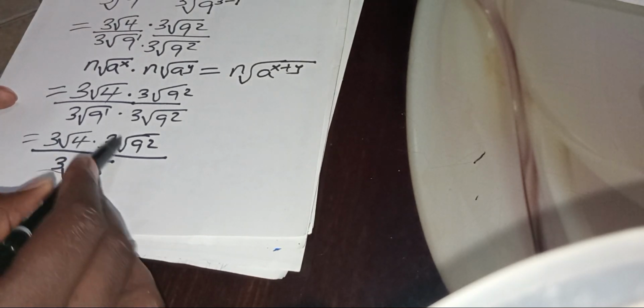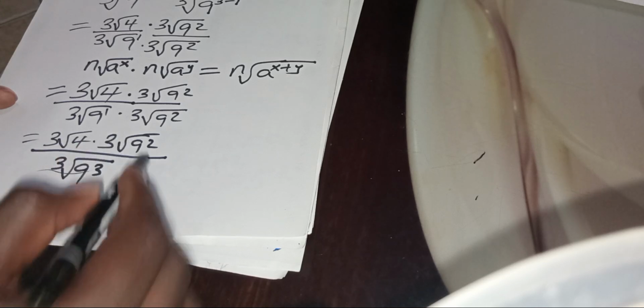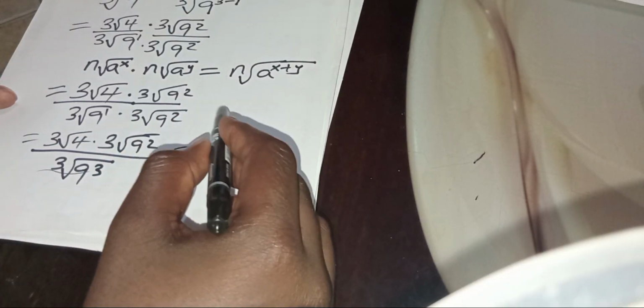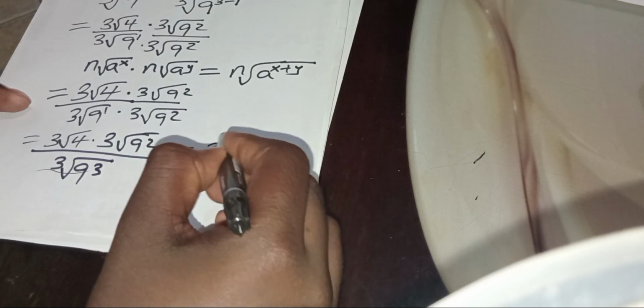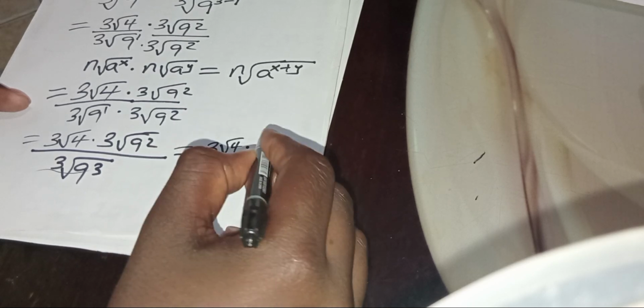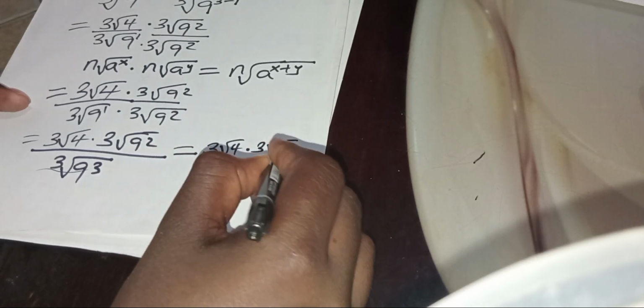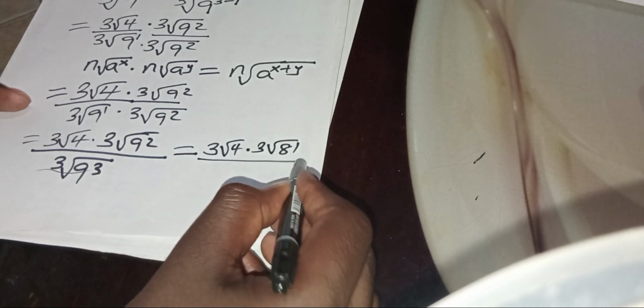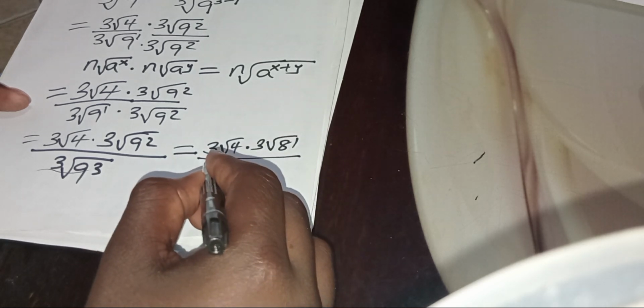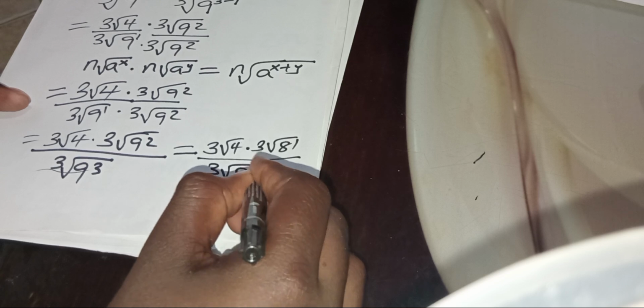From what we have here, this is equal to the cube root of 4 multiplied by the cube root of 81, divided by the cube root of 9 to the power 3.